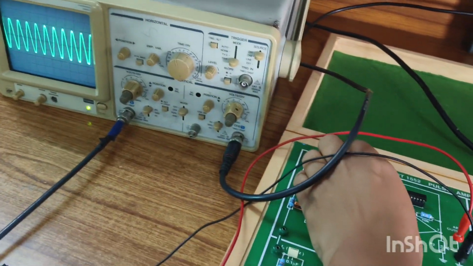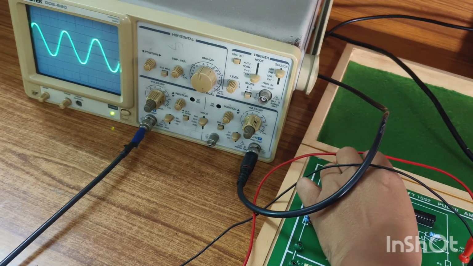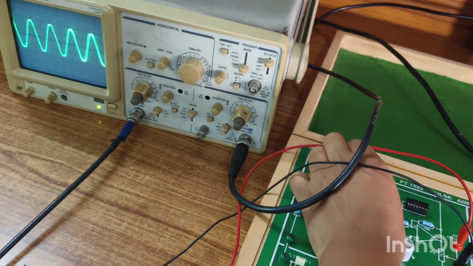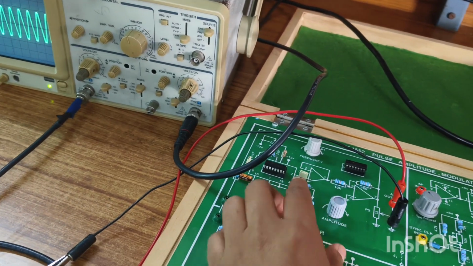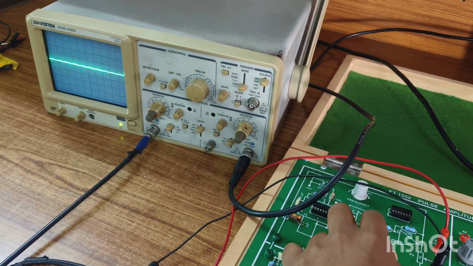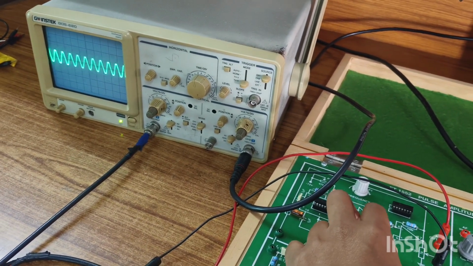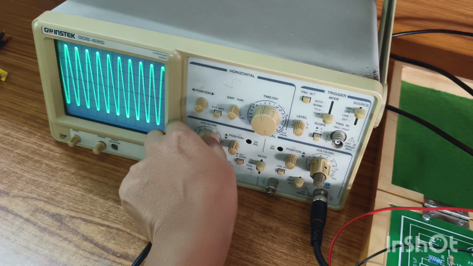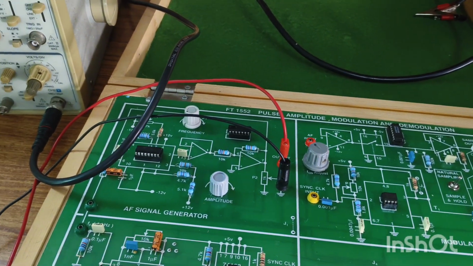See, by varying the frequency knob, the frequency is also adjusted. Minimum frequency, maximum frequency, and here I am going to vary the amplitude also. Amplitude is 0. Now the amplitude level is maximum. So this is the AF signal, which is also called the modulating signal.